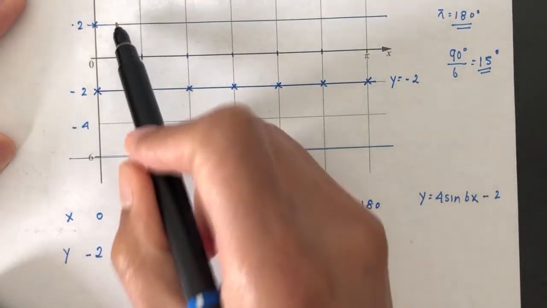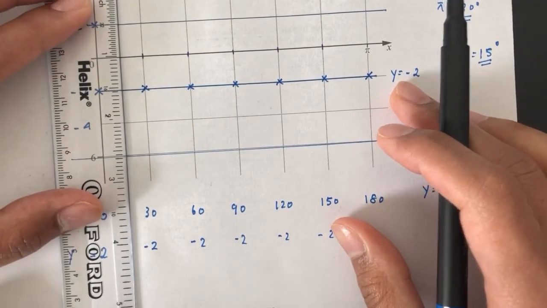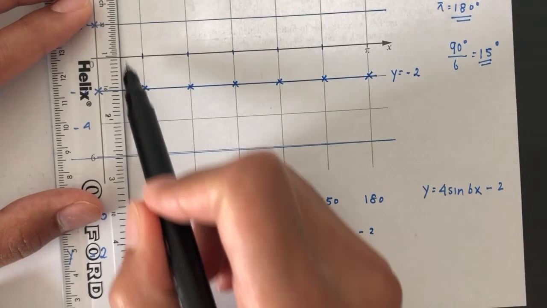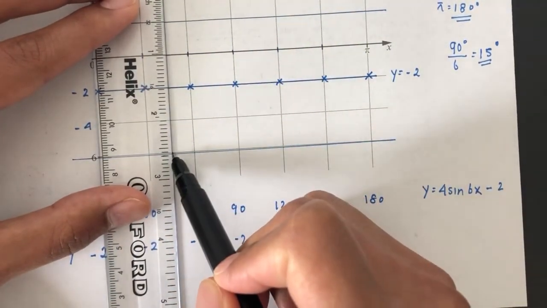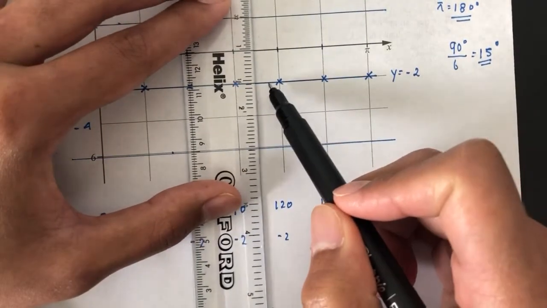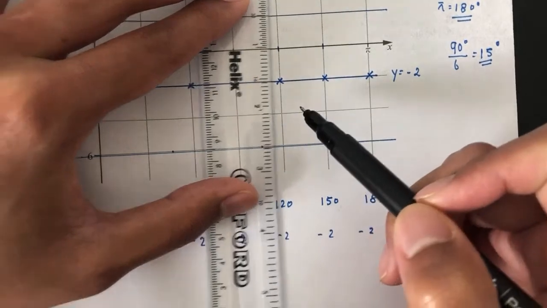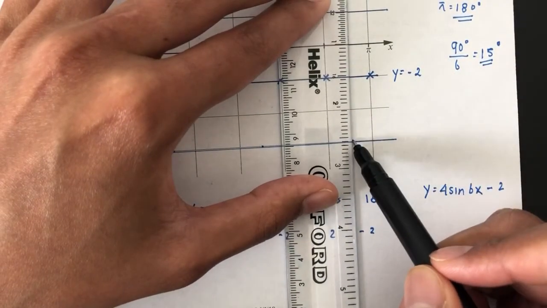So what's happening in between? In between here, we must have 15, for which the value of sine is 1, and here we have minus 1. That should be 1, minus 1, 1, and minus 1.